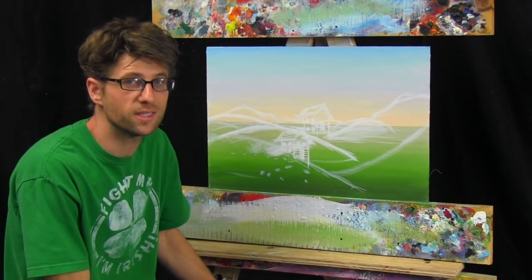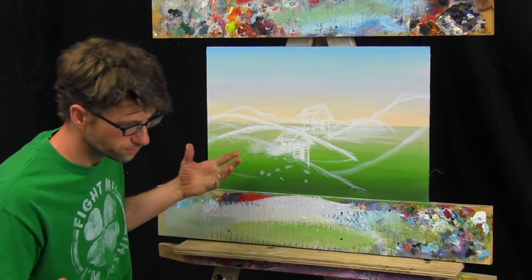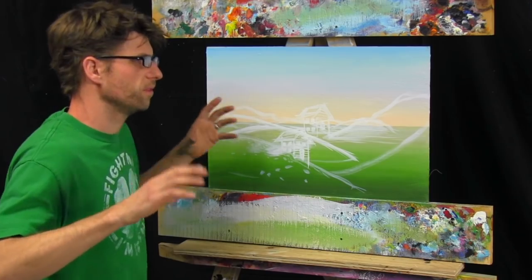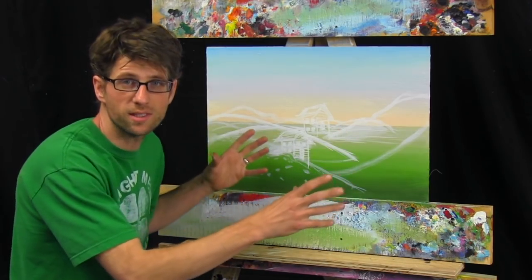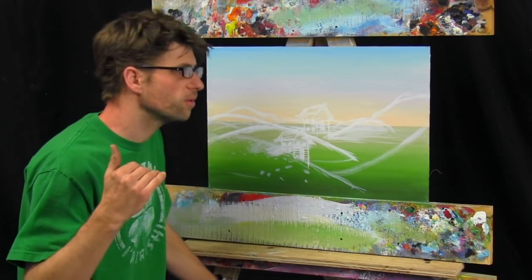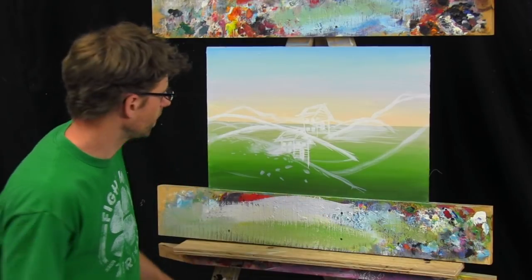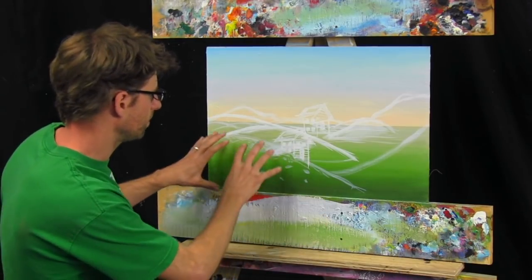I find this to be a much easier task in a picture than trying to calculate the size and distance that everything should be. I mean, that can be done, but it's easier just for me to imagine, is it above or below my eyes? And so I'm going to paint some hills in this picture.